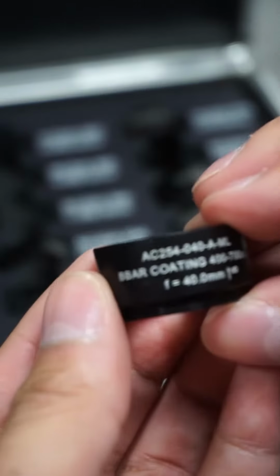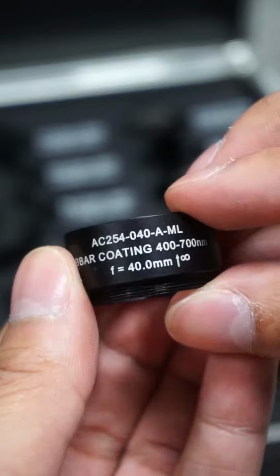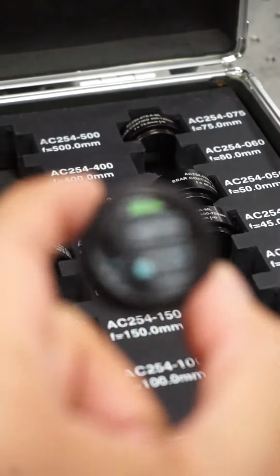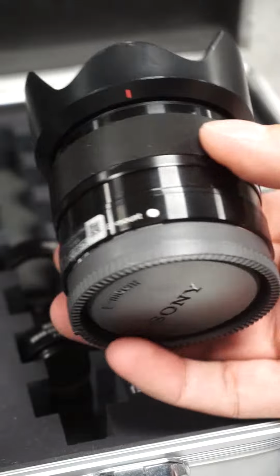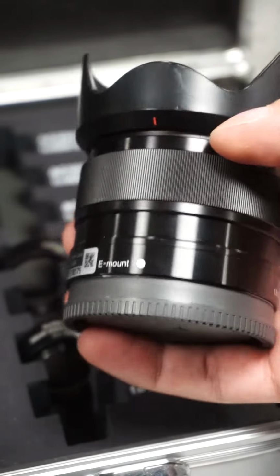Notice how this one says f is equal to 40.0 millimeters. In this video, we're going to briefly explore lenses and what that value of f means. But for now, check this out. Here's another kind of lens that you might be familiar with. This one is a camera lens like the one I'm using to record this video.